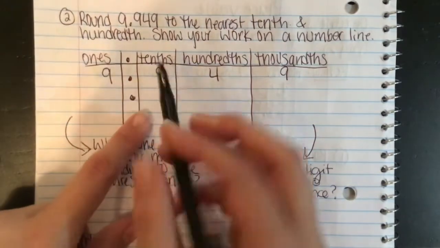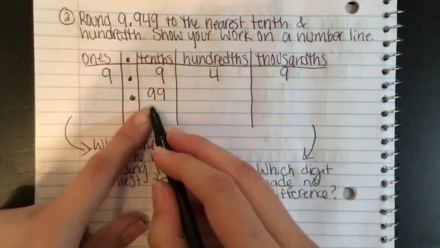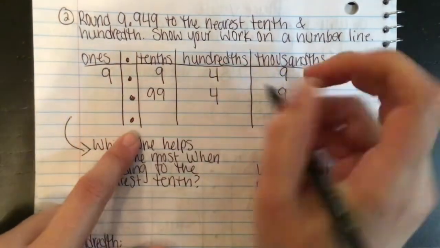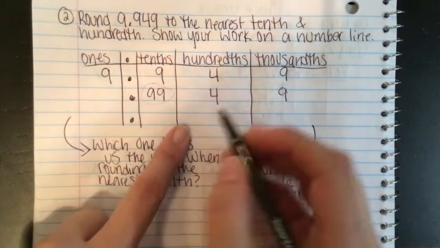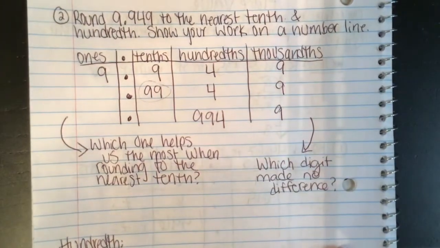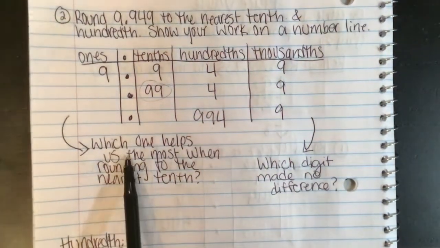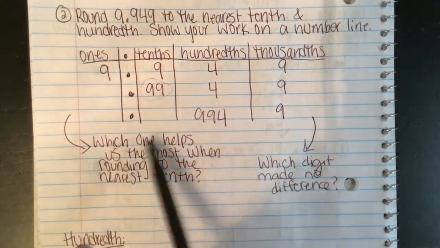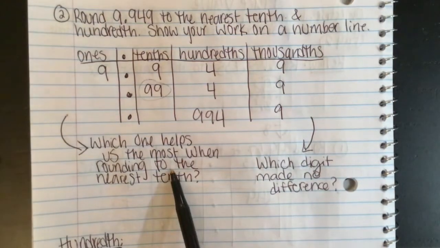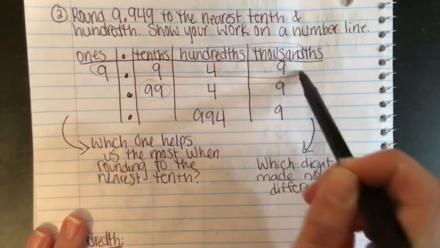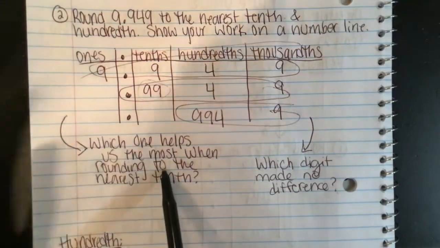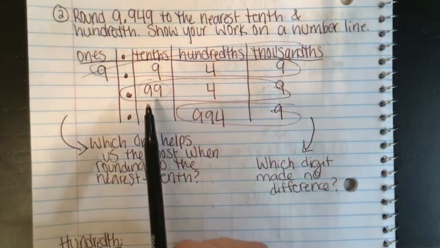So I can trade out my 9 ones for some tenths and have 99 tenths, 4 hundredths, and 9 thousandths. I could even take these and break them into hundredths, right? And I'd have 994 hundredths and 9 tenths, which is a lot, probably too many to work with. And now I'm thinking, do not write these. Just think, which one of these, A, B, or C, helped us the most when we're thinking about rounding to the nearest tenth?